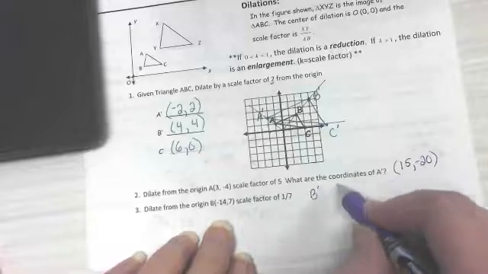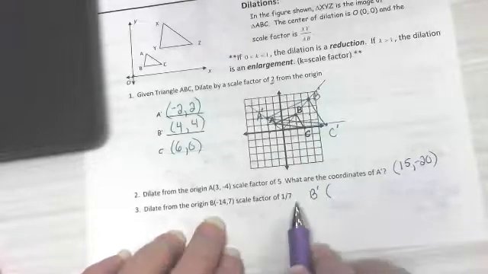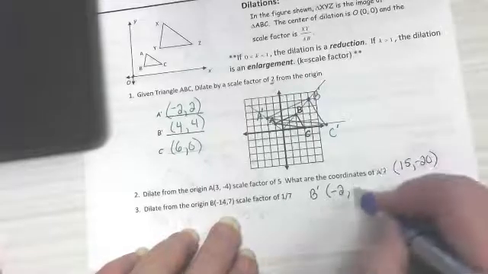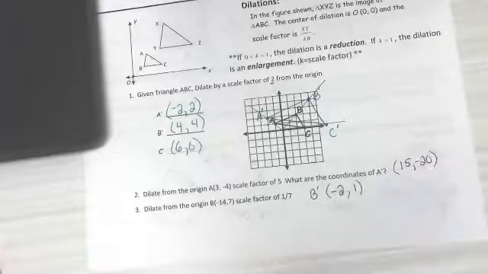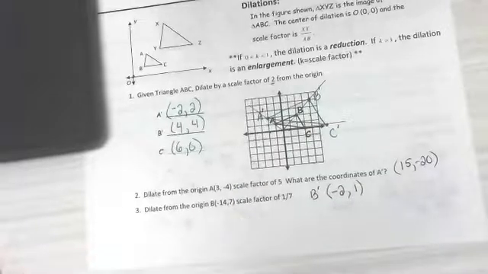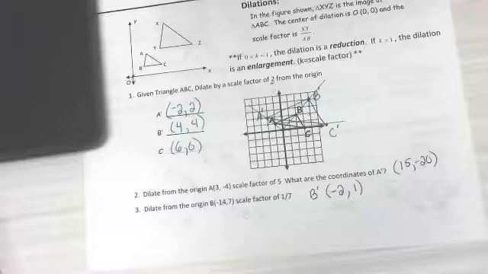So B prime would be negative 14 times 1/7 is negative 2. 7 times 1/7 is 1. And that would be my dilation. And these are all from the origin. You just multiply by the scale factor. It is that simple.